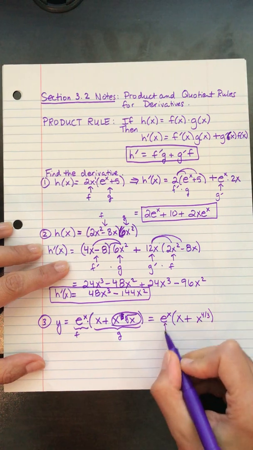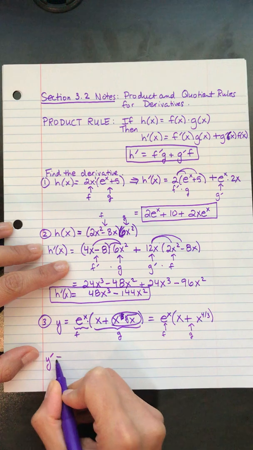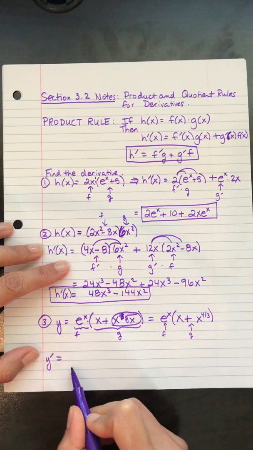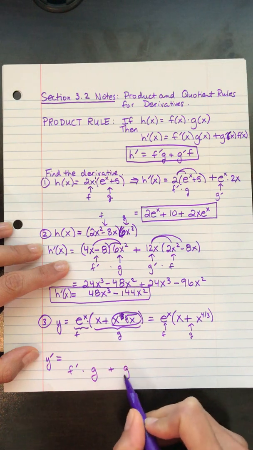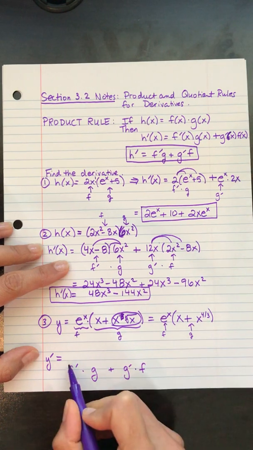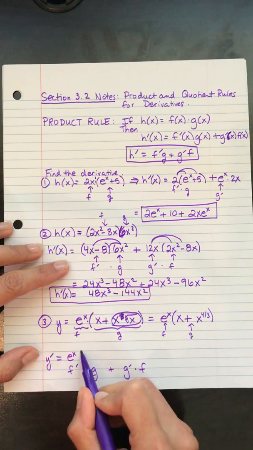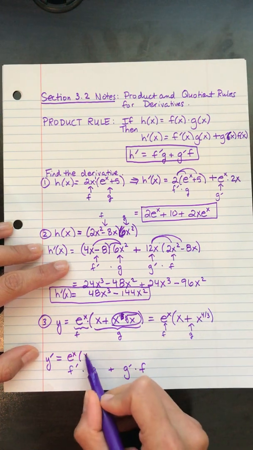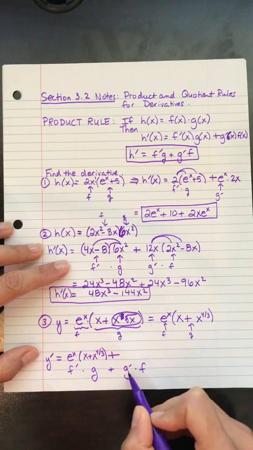So this is f, and this whole thing is g. All right, so the derivative of the function is going to be f prime times g plus g prime times f. So here we go. F prime, the derivative of e to the x is e to the x, times g, I just copy, plus, now I have to do g prime.